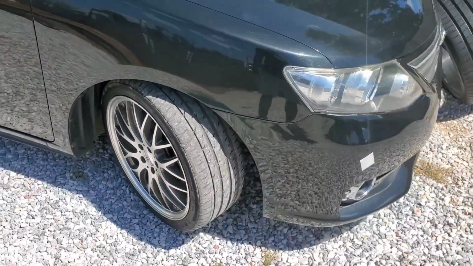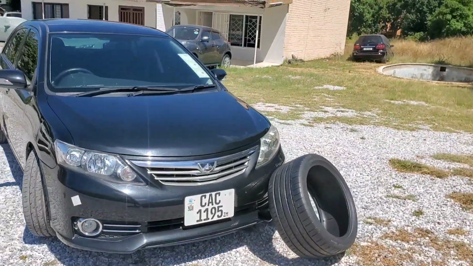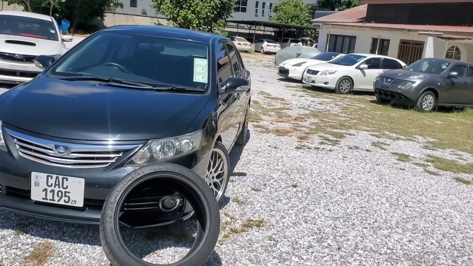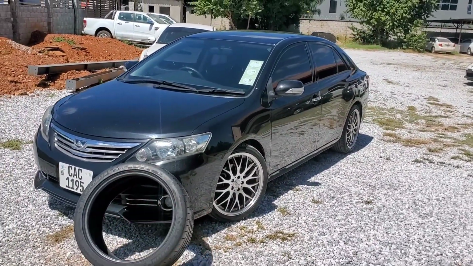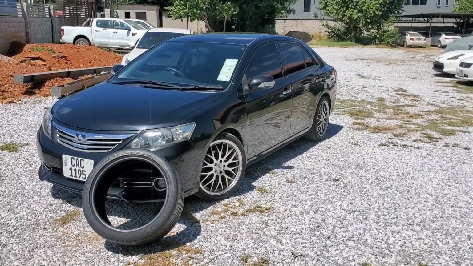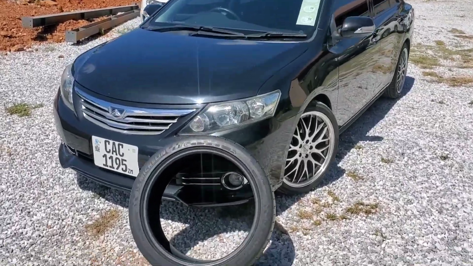Normally what I've seen people do is they get to a filling station, and I don't know who created this default setting for Zambians, but any Toyota that comes to the filling station is going to get 40 psi or 45 psi put into the tire. And if you come with low profile tires, people will normally put like a 50 or 55. Nobody really checks these things.